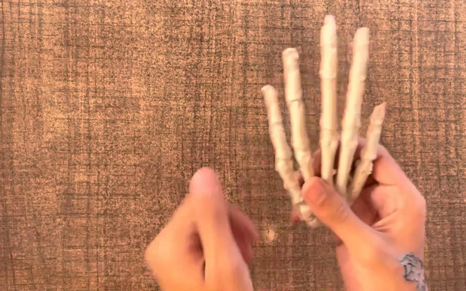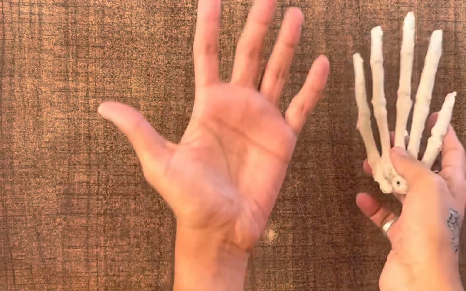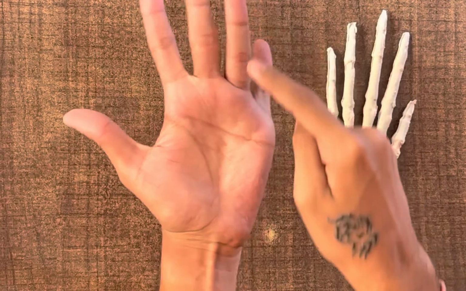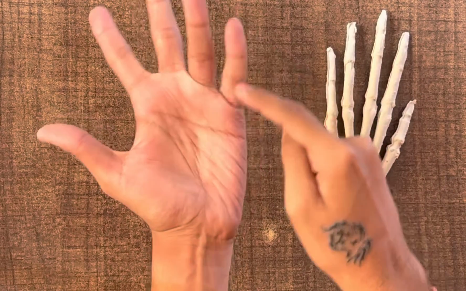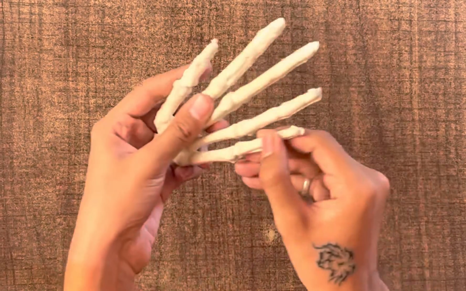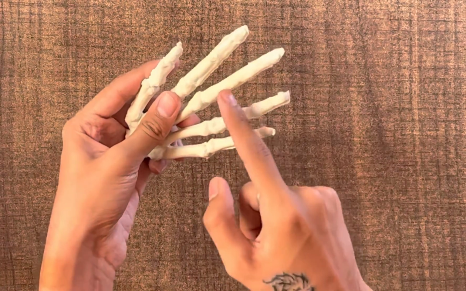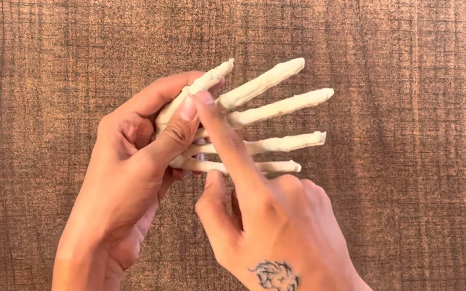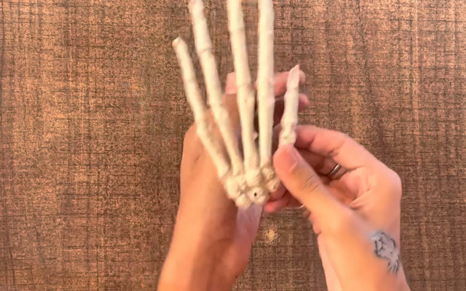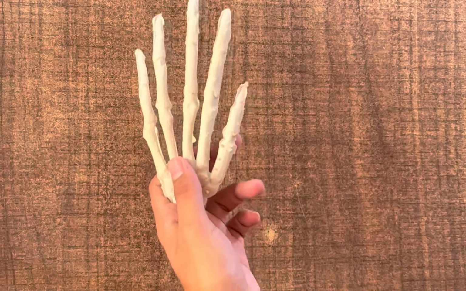And now if we talk about the phalanges, which are 14 in number, we can count in our hand 1, 2, 3, 4, 5, 6, 7, 8, 9, 10, 11, 12, 13, 14. In the first metacarpal, after the metacarpal, only 2 phalanges are there. So it is 14 in number.